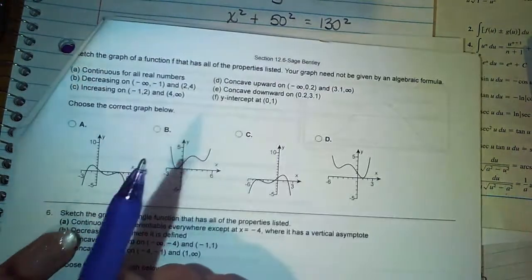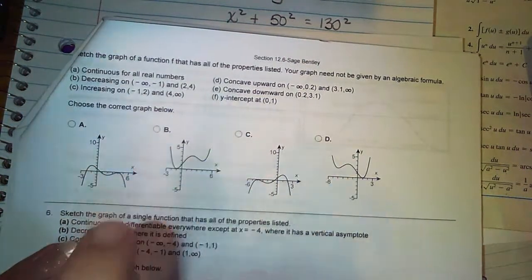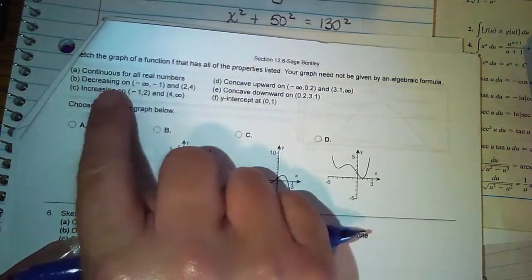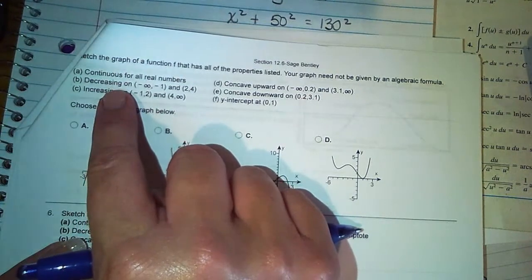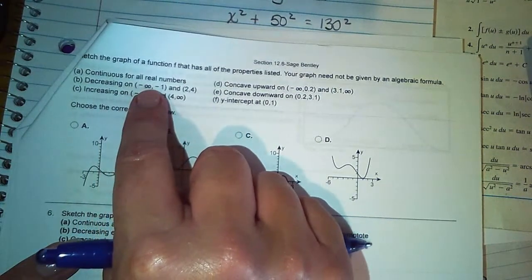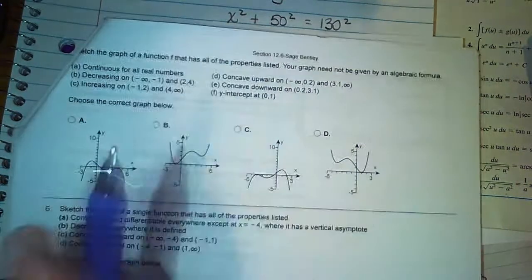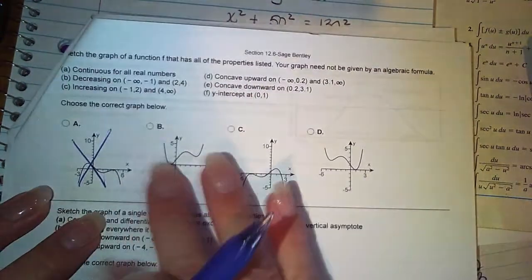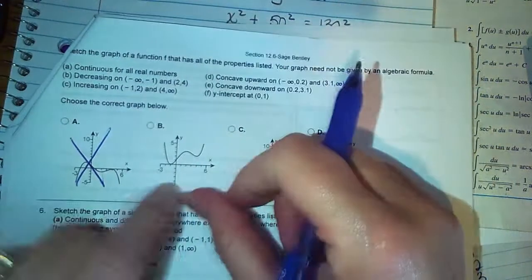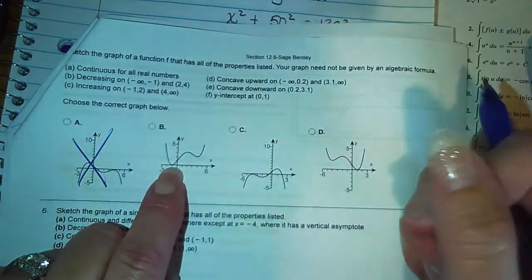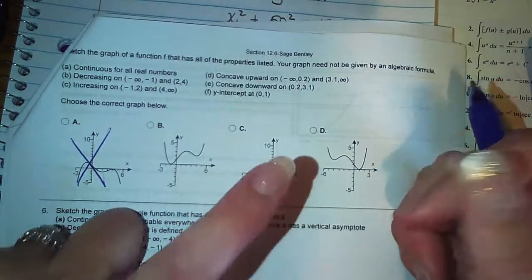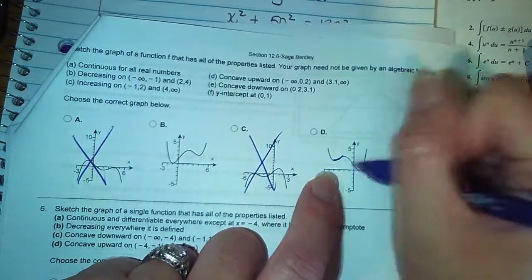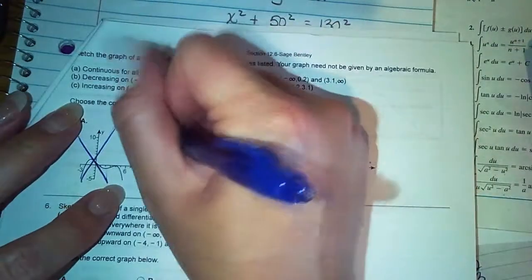It is continuous for all real numbers. That means there's no asymptotes, no holes. So that's true, that's true, that's true, and that's true. So that didn't help me at all. It is decreasing, or the function is dropping down, from -infinity to -1, and then again from 2 to 4. Well, if I read this one, my function is going up, so it can't be him. If I read this one, my function's coming down, and it will stop decreasing when I get to -1, so he's a possibility. On this one, he's going up, so that's not a possibility. On this one, he's coming down, but he ends up going up between here and here. So it must be B.